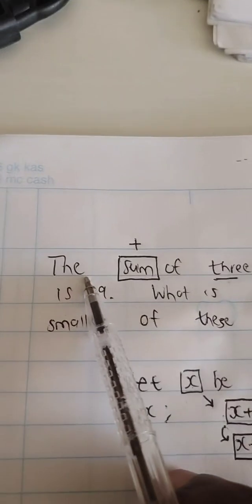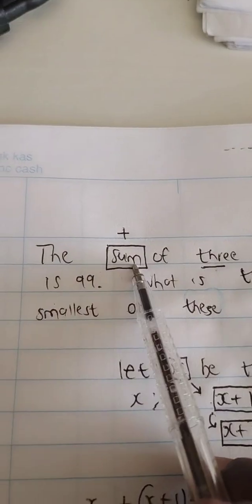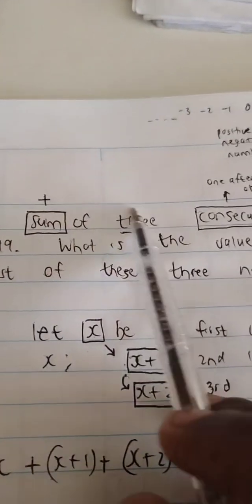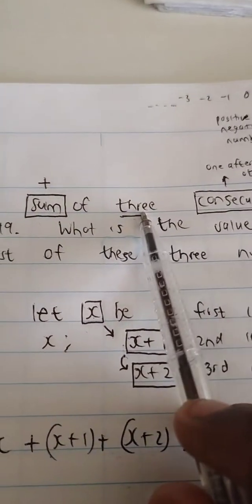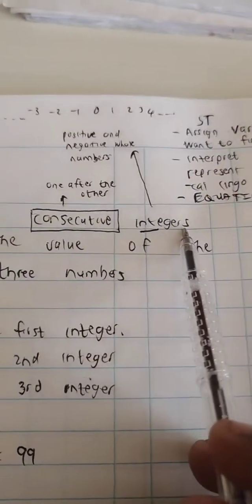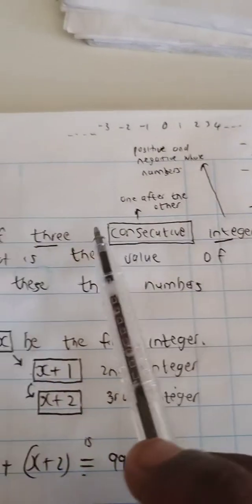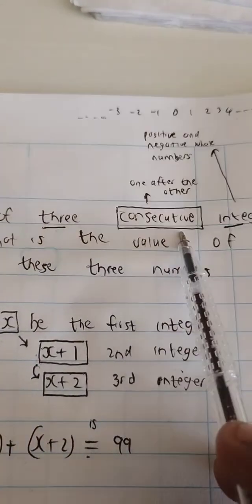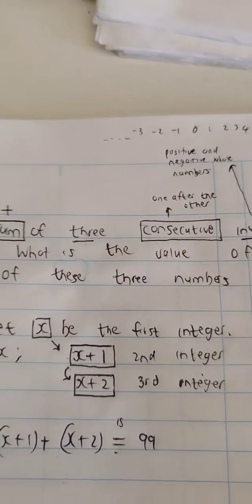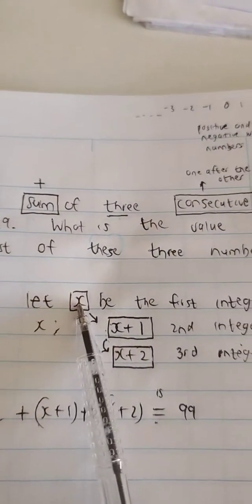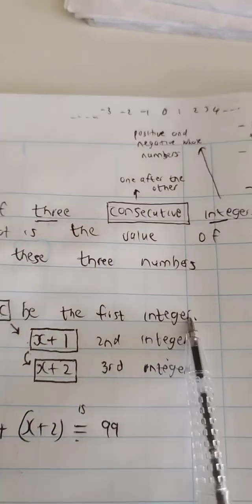Let's reread again. The sum means plus, of three what? Consecutive integers. What are the consecutive integers? Since we don't know them specifically, we need to generalize the integers by letting x be our first integer.